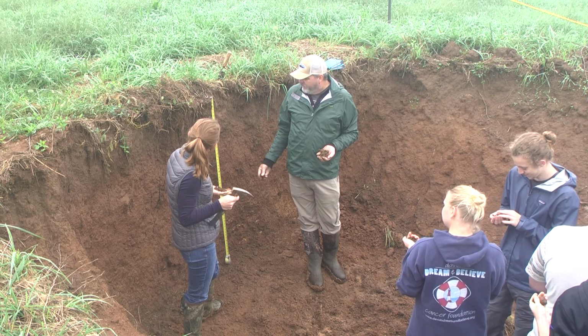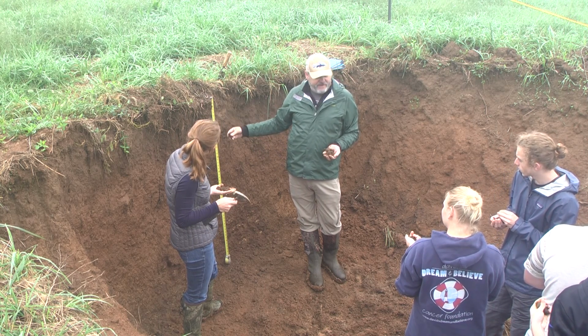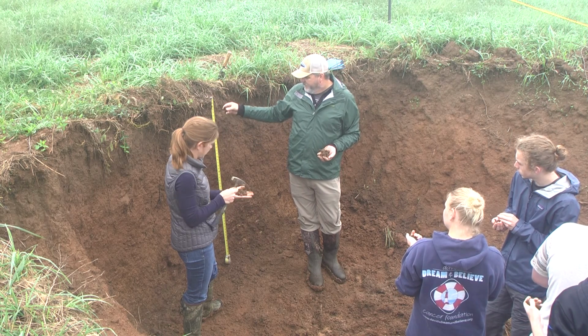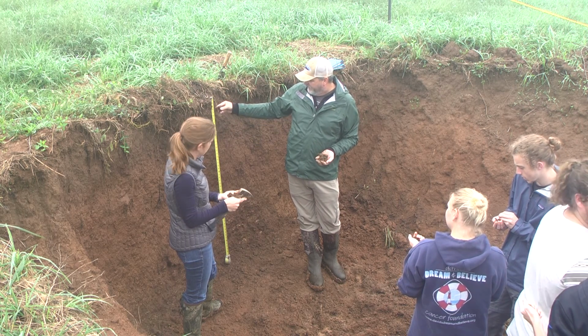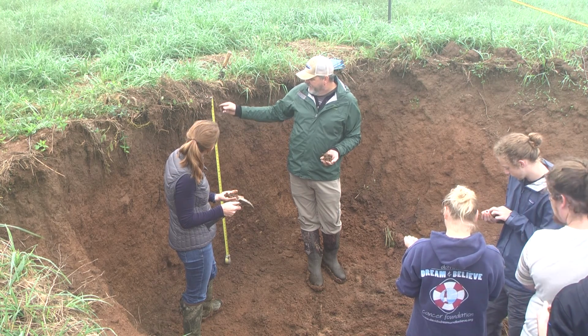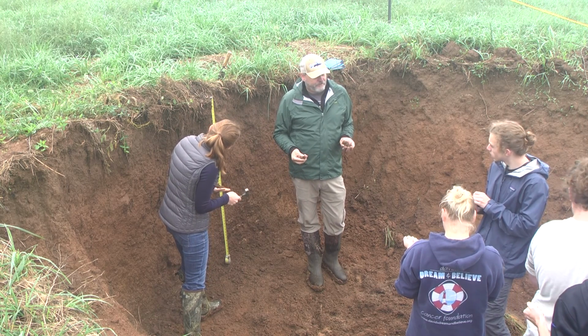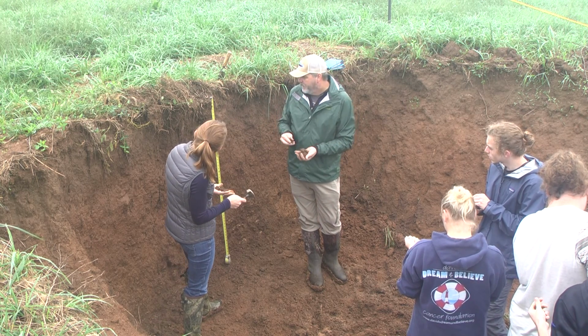Okay, so here's what we have. We have a situation where our color is probably the same. We'll get some color books out. But we definitely have a change in structure from 4 inches to about 10 inches. That's different from 0 to 4 inches, right? So that's because of the root depth penetration?